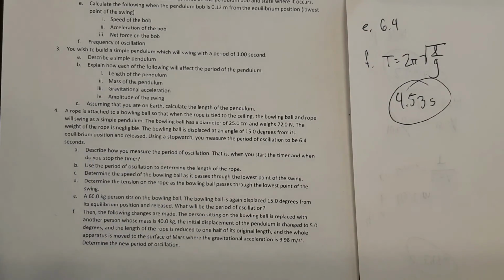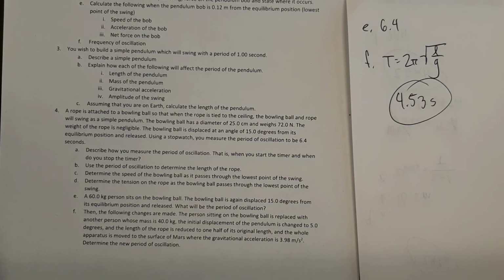Okay, so a smaller period of oscillation because we had less length. We did have less gravity as well, which should have raised our period, but it looks like the length change was larger. Okay, so there we go. We got a period.